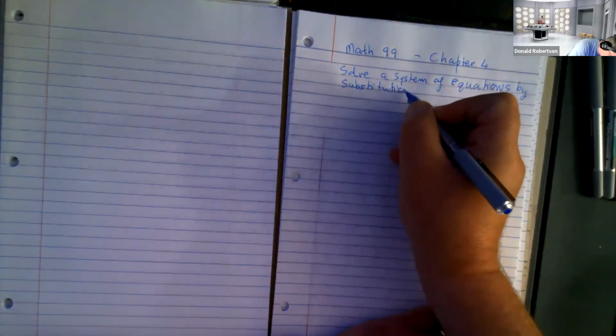And instead of using the addition method, which is what we looked at last time, we're going to use a method called the substitution method. And secondly, we're going to look at applications. So we're going to look at word puzzles that end up being systems of equations, and we get to solve those.